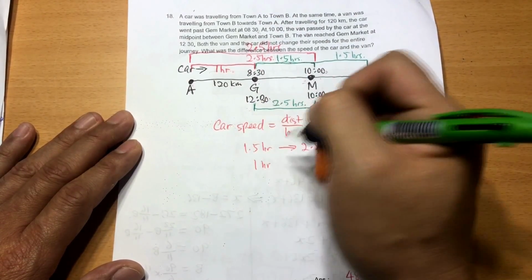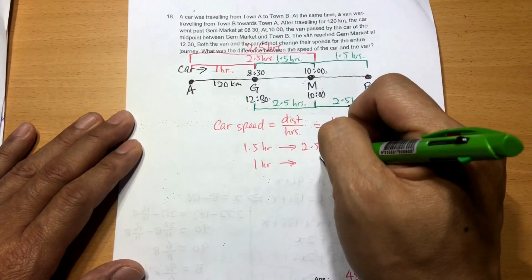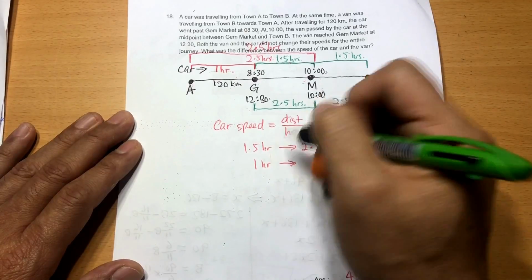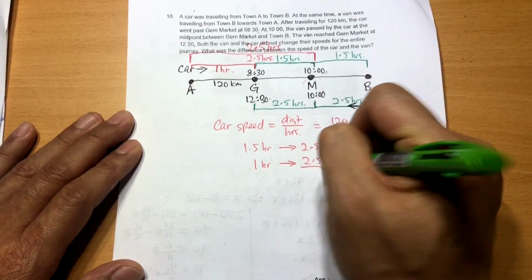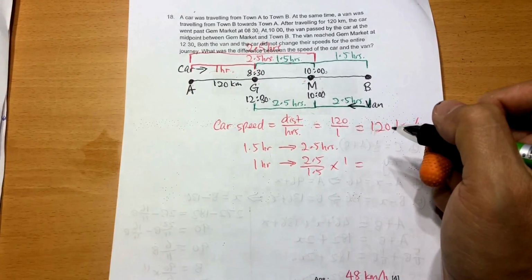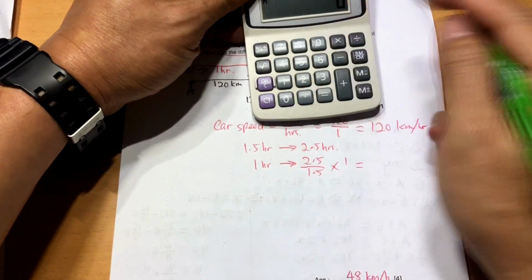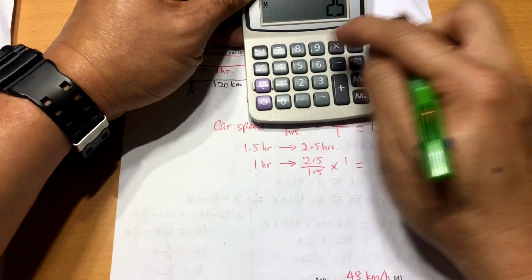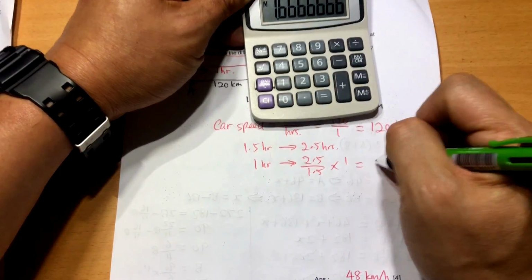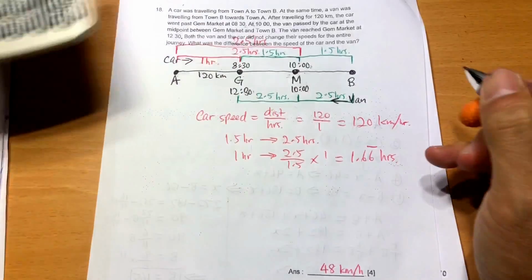If the car took only 1 hour for a shorter portion, how long would the van take? Well, this is a classic proportion structure. 2.5 divided by 1.5 times 1, which is equal to, quick calculator here, 2.5 divided by 1.5 times 1. 1.66 recurring hours.